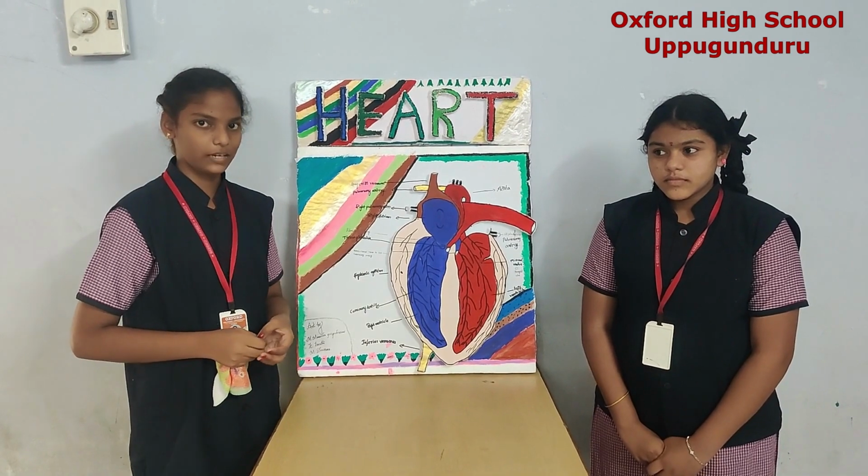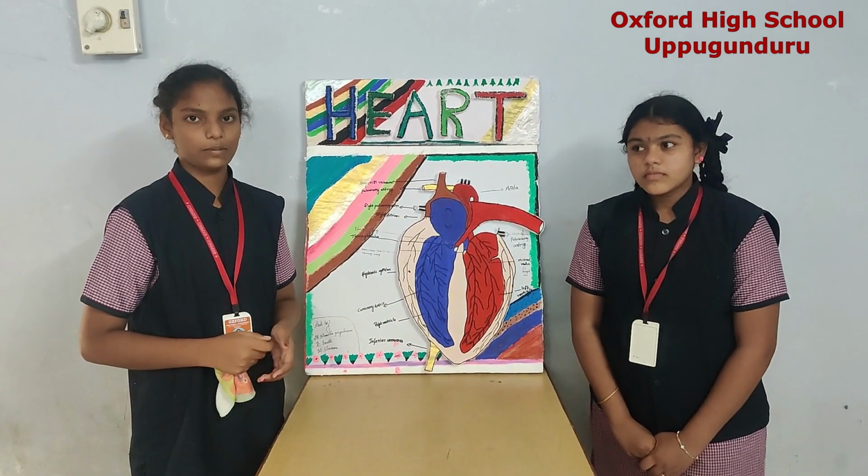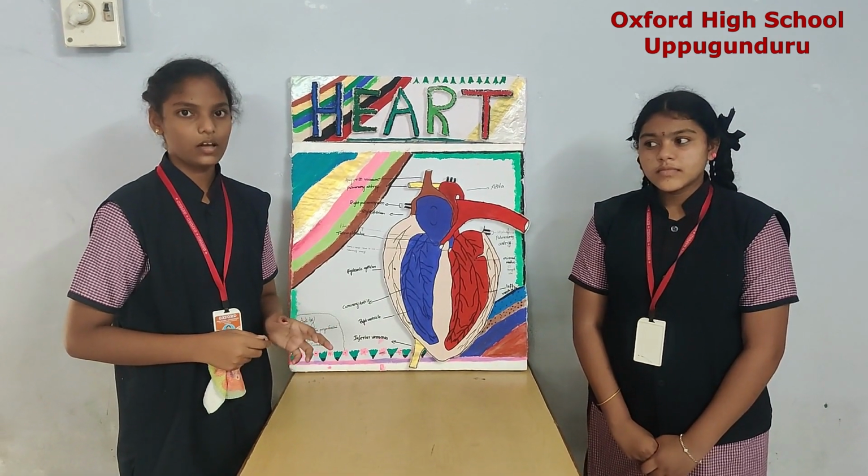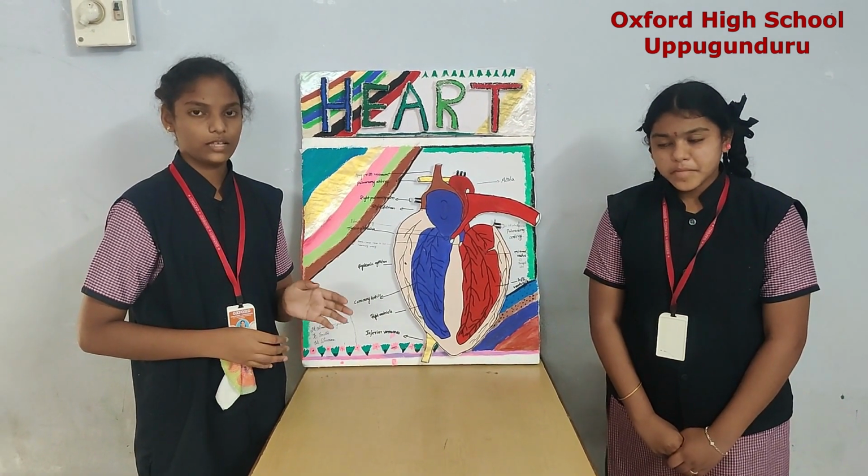Let us go into the topic. The heart is a pear-shaped structure with a triangular outline. The heart is covered with the pericardial membrane. There are two layers.